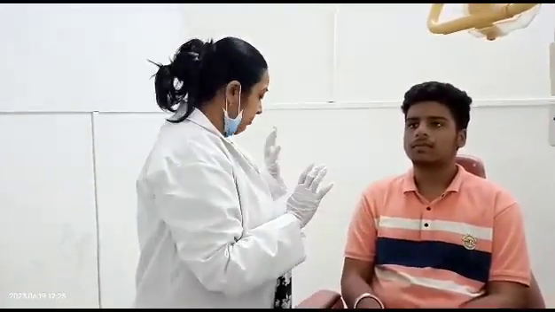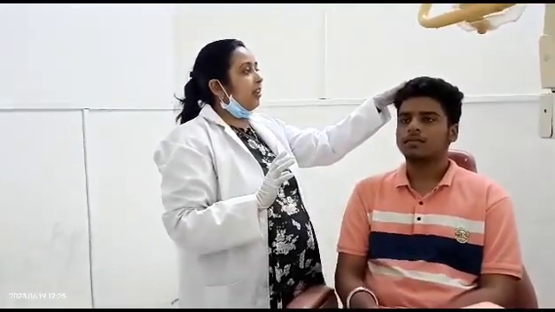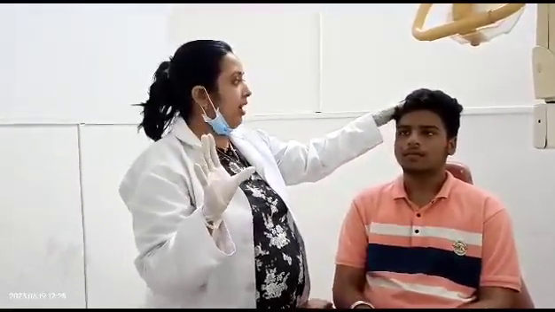Then coming to the head. Basically there are three forms of head. One is the normal form, the mesocephalic, then dolichocephalic and brachycephalic. So we are inspecting these three forms, meso, dolicho and brachycephalic, in the head.